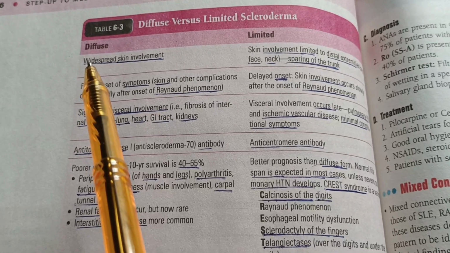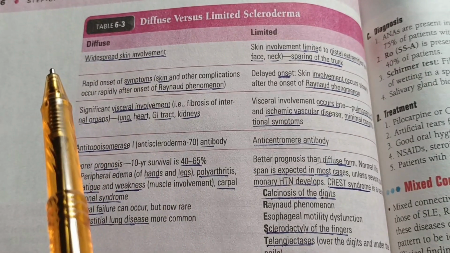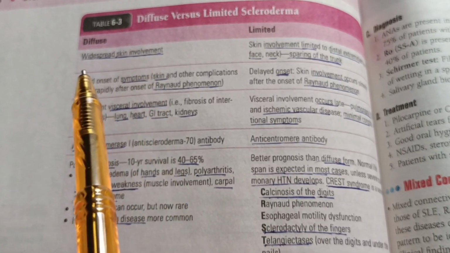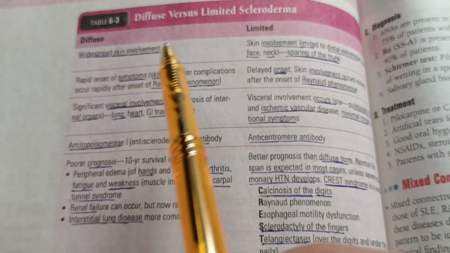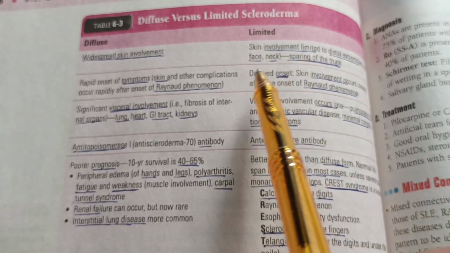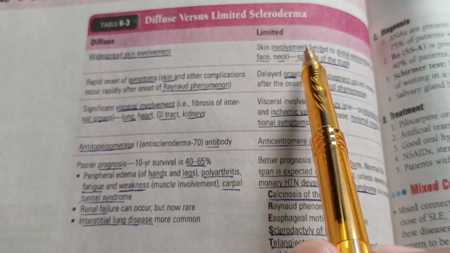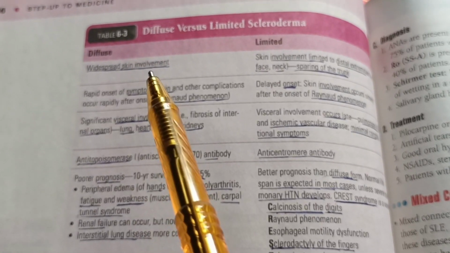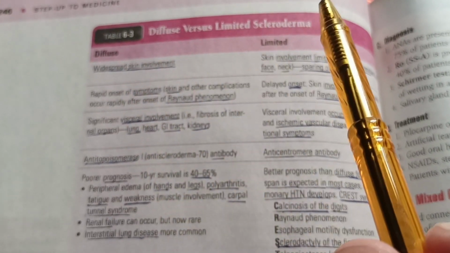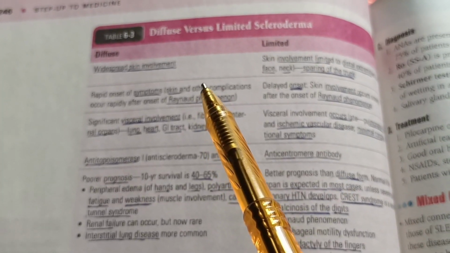In diffuse scleroderma, there is widespread skin involvement. Most of the body skin is involved in diffuse scleroderma. While in limited scleroderma, the skin of the face, the neck, and the digits is involved. So the first sign that appears in scleroderma is Raynaud phenomenon.